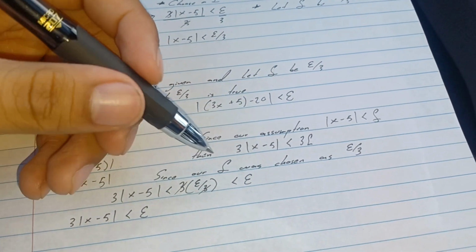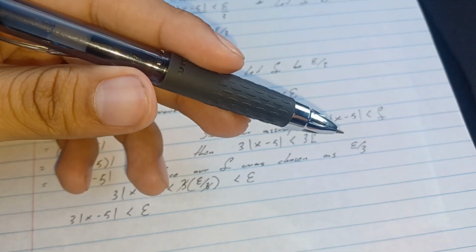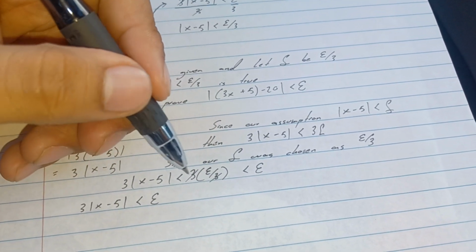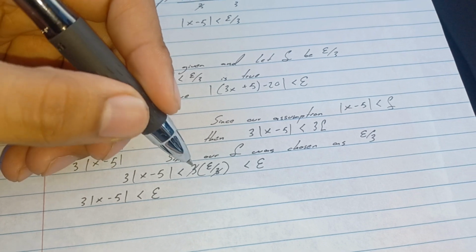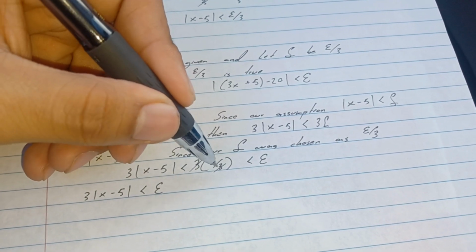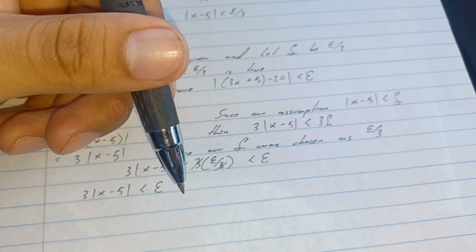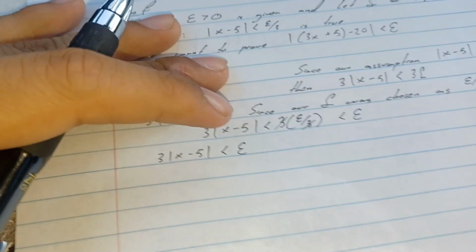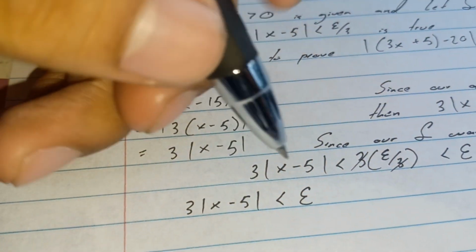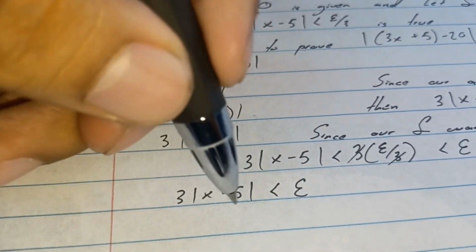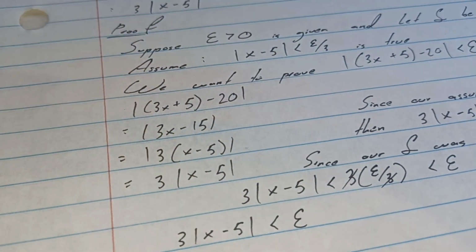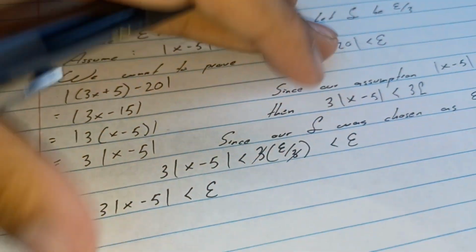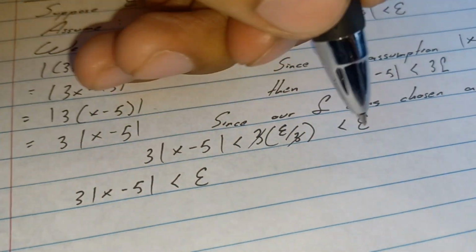So since our delta was chosen as epsilon divided by 3, then this has to be equal to, well, 3 times our delta has to be equal to 3 times epsilon divided by 3. Cancel out the 3. It has to be less than epsilon. So this has to be less than epsilon according to our proof, and we can just work backwards to say that, okay, so we got that. We're not going to work backwards. You can if you want, but we can just go ahead and write this.